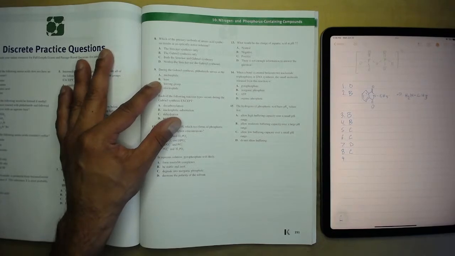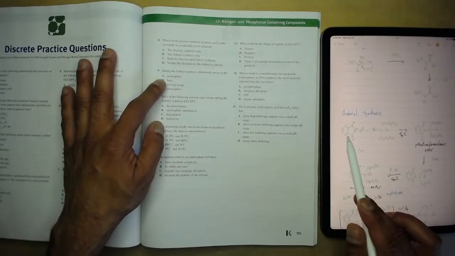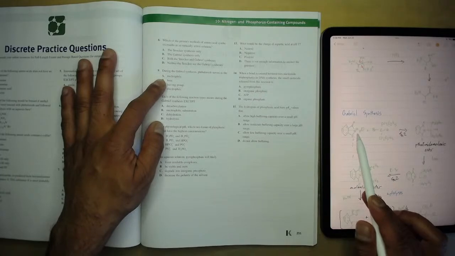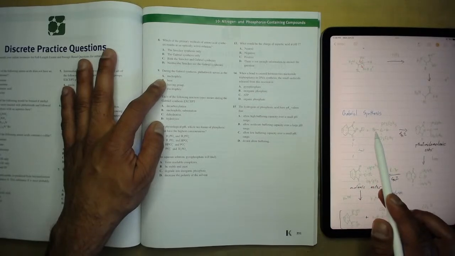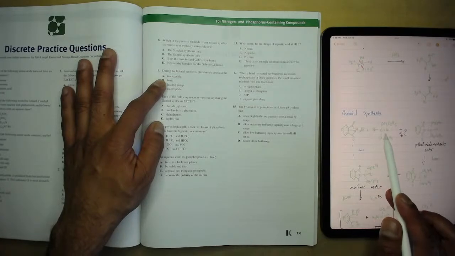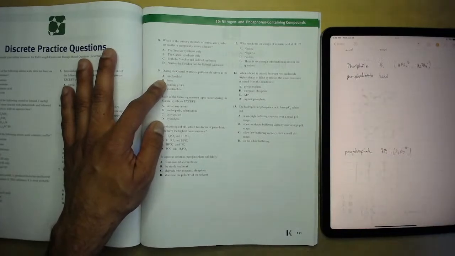9, during the Gabriel synthesis, phthalimide serves as the nucleophile, base, leaving group, or electrophile. It's got to be the nucleophile, right? In the Gabriel synthesis, phthalimide has a negative charge and it's going to attack the carbon, and bromine is going to leave as the leaving group. So this carbon is the electrophile. This nitrogen is the nucleophile, A.